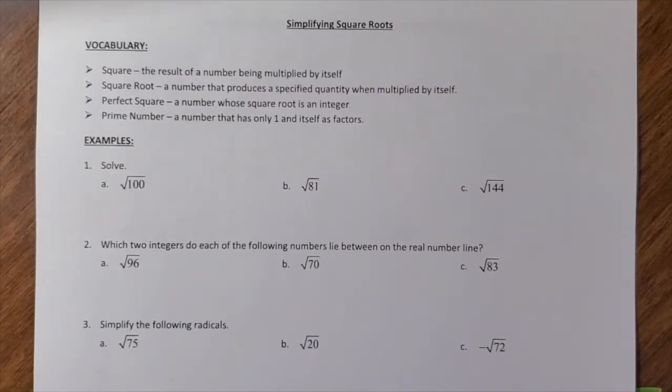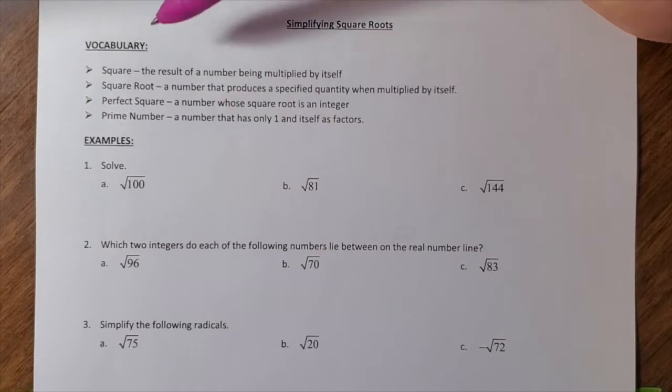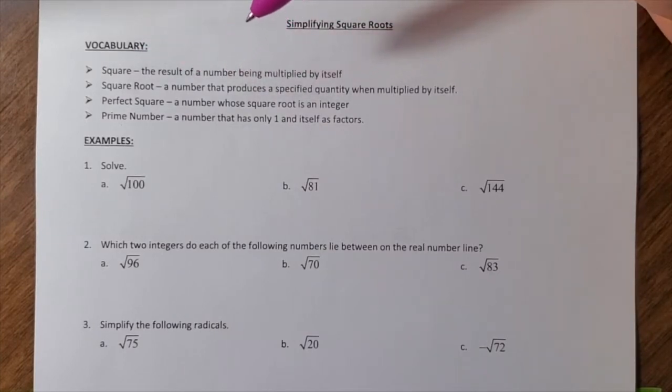To get started, we're going to need to go over a couple of vocab terms. They should look familiar to you, but let's still review them quickly. So we've got square, which is the result of a number being multiplied by itself. Next, our square root, a number that produces a specified quantity when multiplied by itself. Then we have perfect square, which is a number whose square root is an integer. And last, our prime number, which is a number that has only one and itself as factors. So now let's go over a couple of examples and see where these terms pop up.